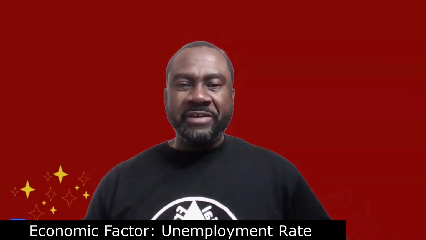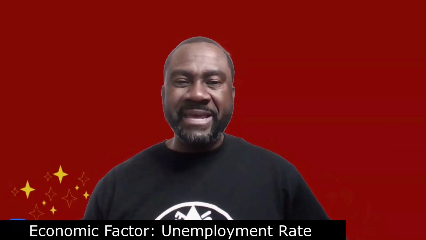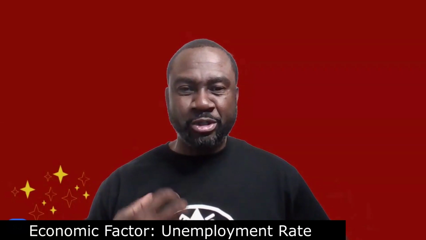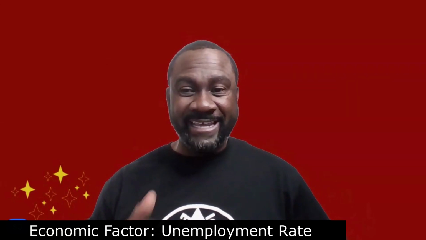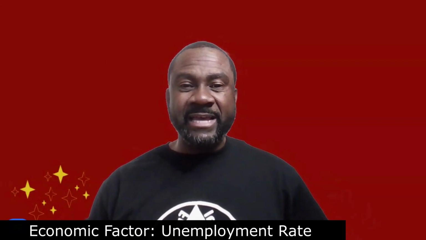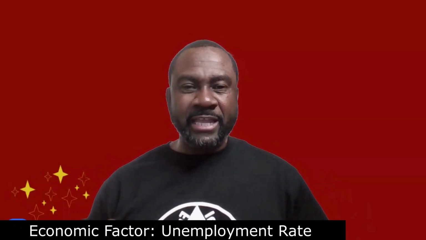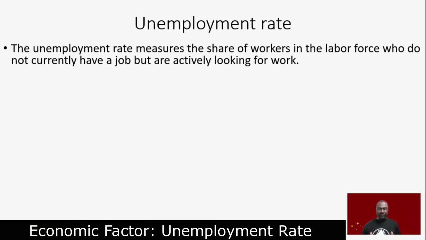One of those economic factors is the unemployment rate. So the question you and I, as investors, need to ask is, what is the unemployment rate and how important is it for prices in the market? What is the unemployment rate? Basically, the unemployment rate is the number of people in the labor market that don't have a job at the moment but are actively looking for a job.